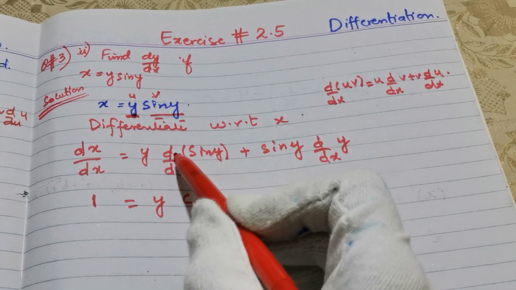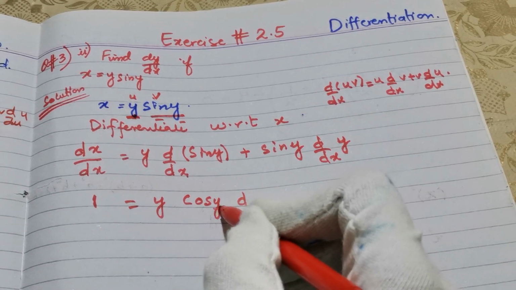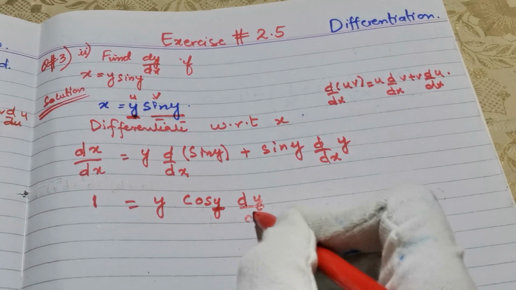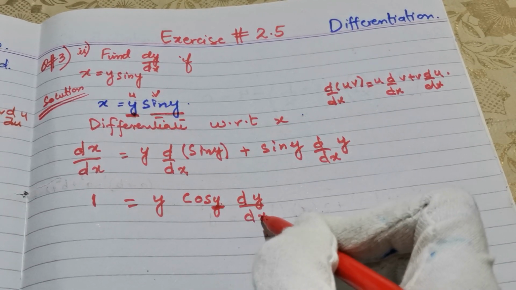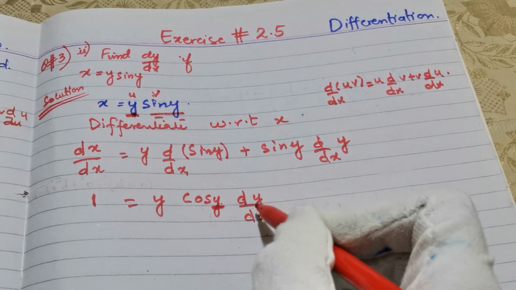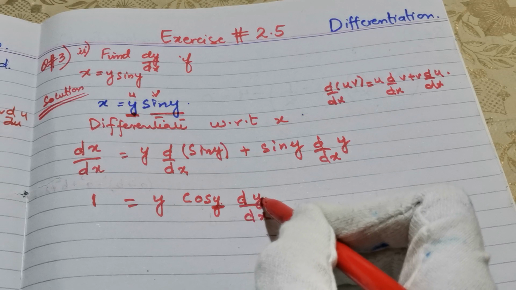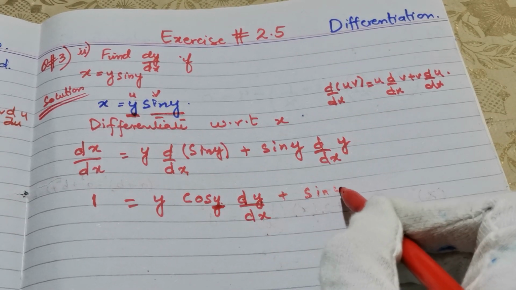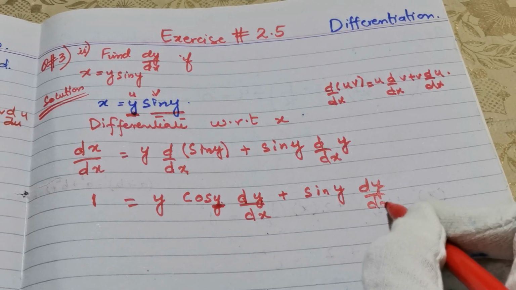Now we can see that we differentiate with respect to x, so again we will differentiate this y. If this is x and we differentiate with respect to x, there is no need to write dx by dx. But this is y, so we will differentiate y with respect to x, plus sin y, and derivative of y with respect to x as it is.